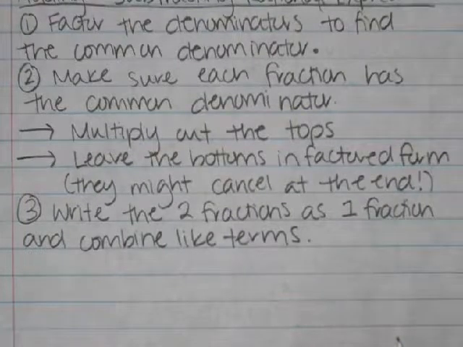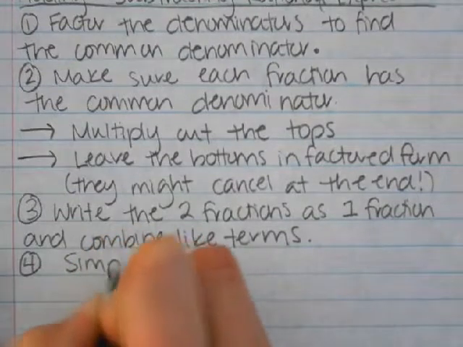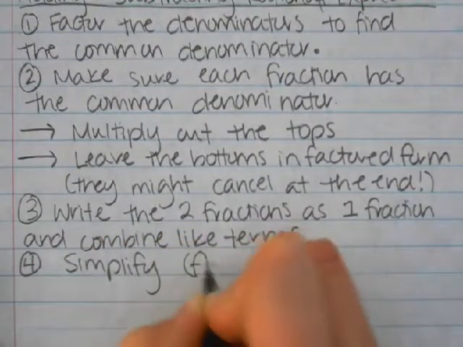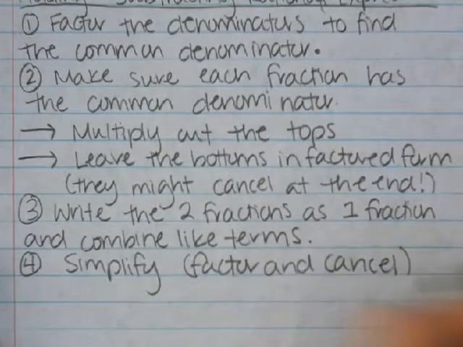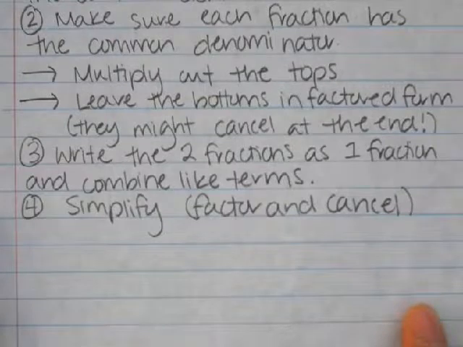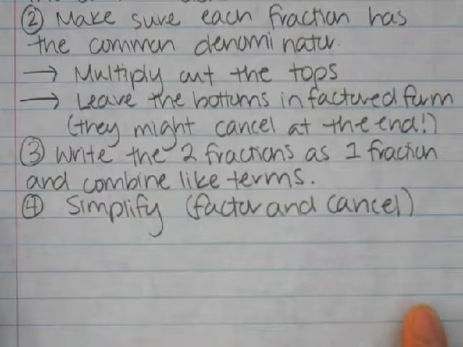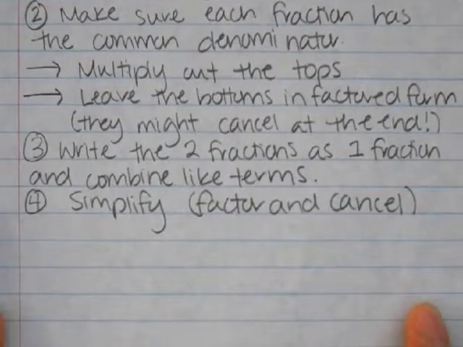After you've combined like terms, and you have all your like terms together on the top, what is our last little bit that we have to do? Simplify. And in these problems, what does it mean to simplify? Factor and cancel. So to make sure that our cheat sheet is effective for us, we're going to do an example problem. That's a good way to make our cheat sheets.